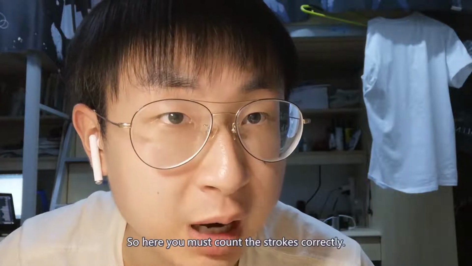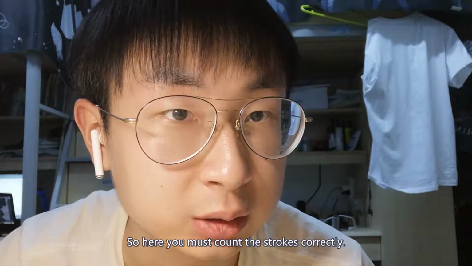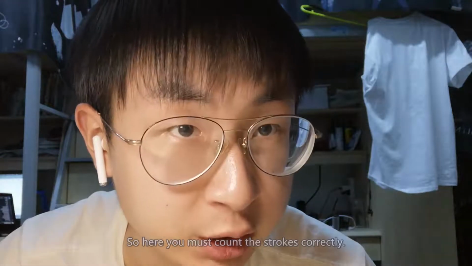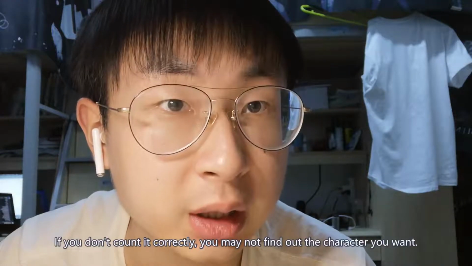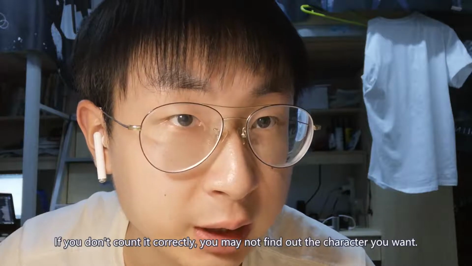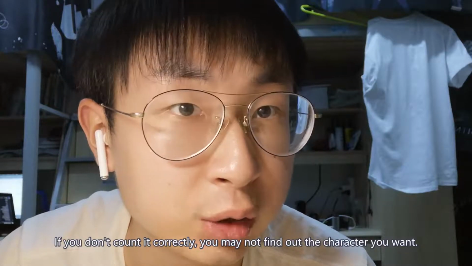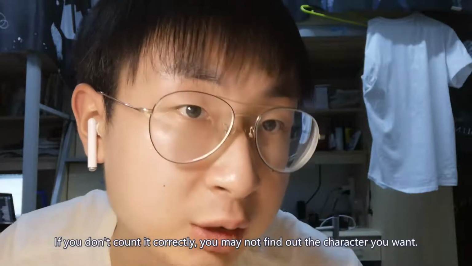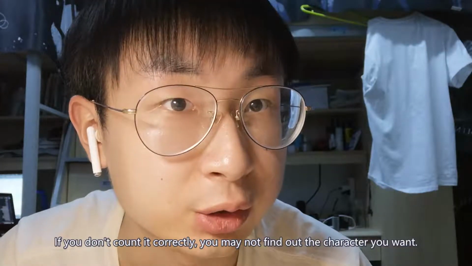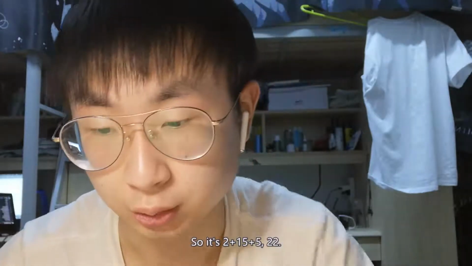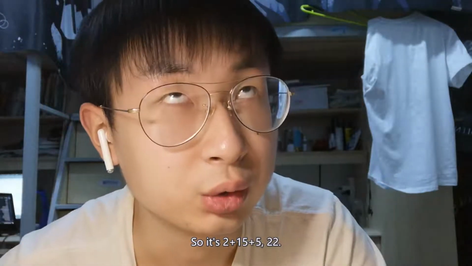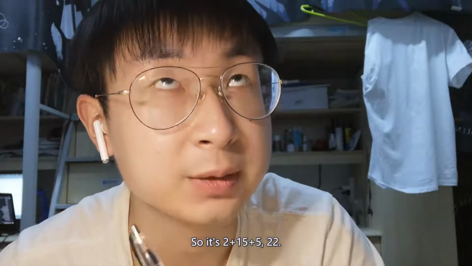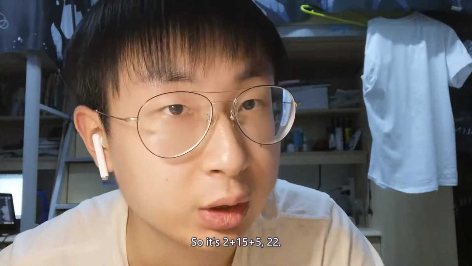So here you must count the strokes correctly. If you don't count it correctly, you may not find the character you want. So this is 2 plus 15 plus 5, which is 22.